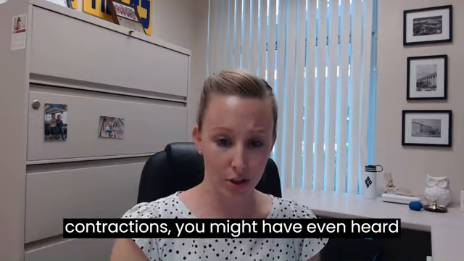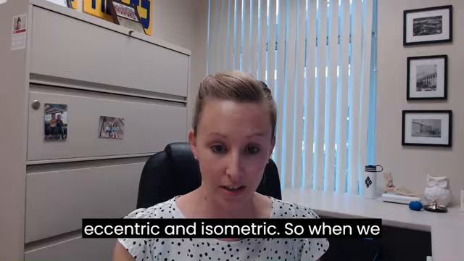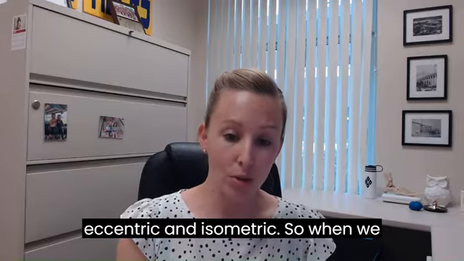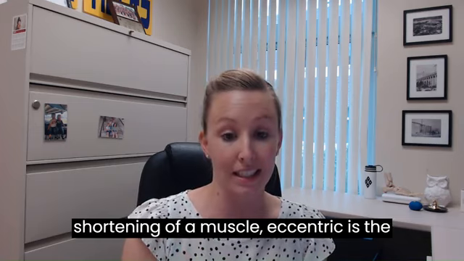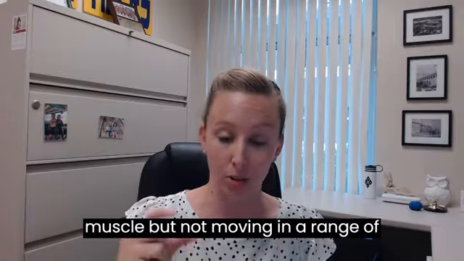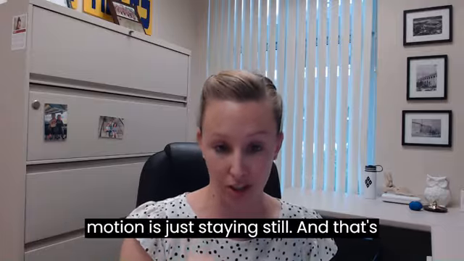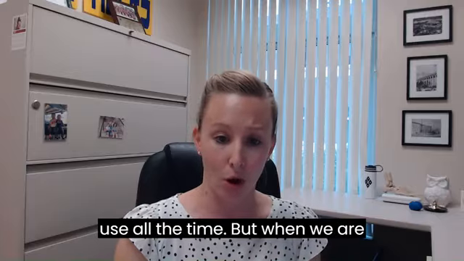So when we talk about contractions, you might have even heard the differences between concentric and eccentric and isometric. Concentric is the shortening of a muscle, eccentric is the lengthening of the muscle, and isometric is when you're contracting the muscle but not moving in a range of motion. It's just staying still. Now that's a really basic concept and something we use all the time.